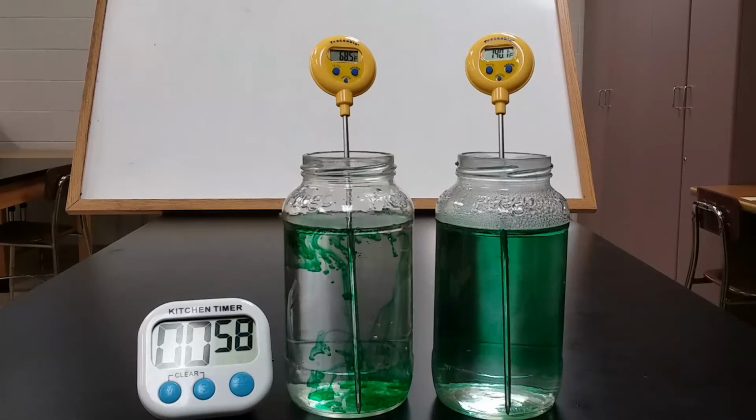We're going to do a little time lapse as we wait for the dye to spread completely through the jar by the motion of the molecules that make up the liquid.